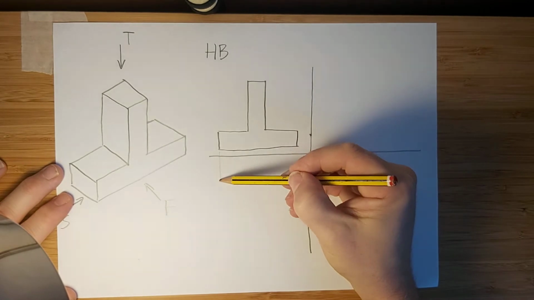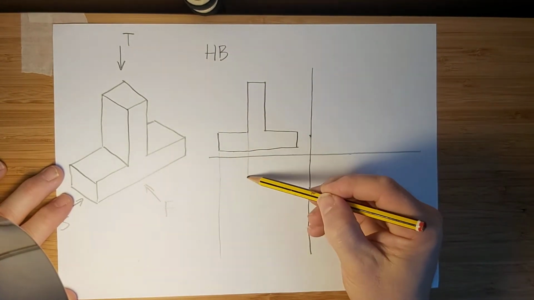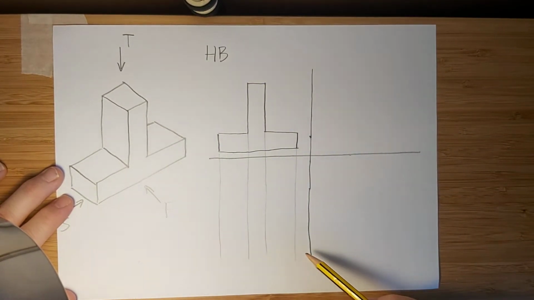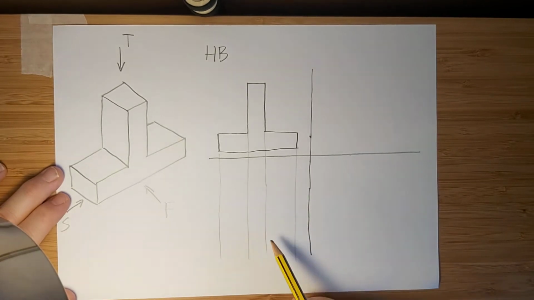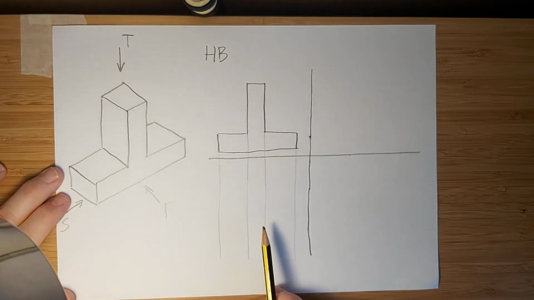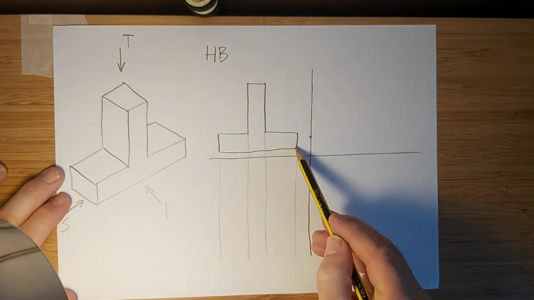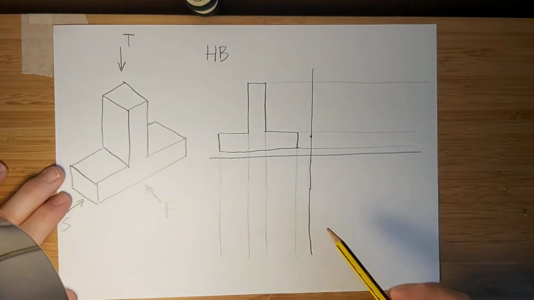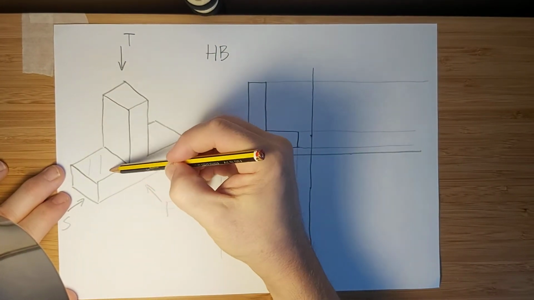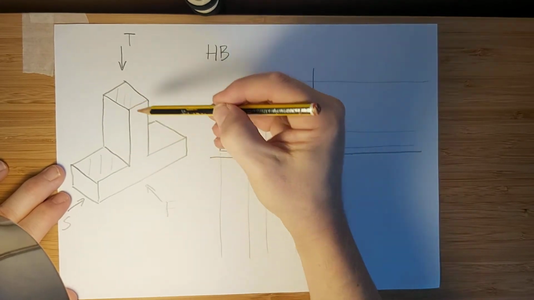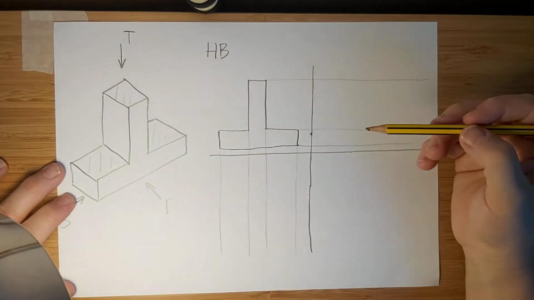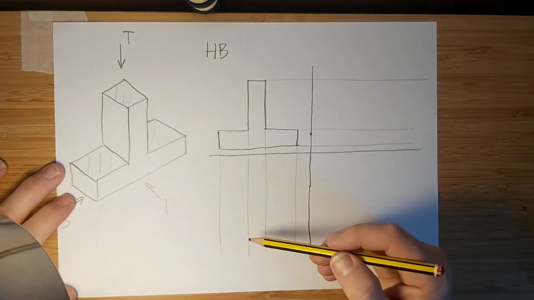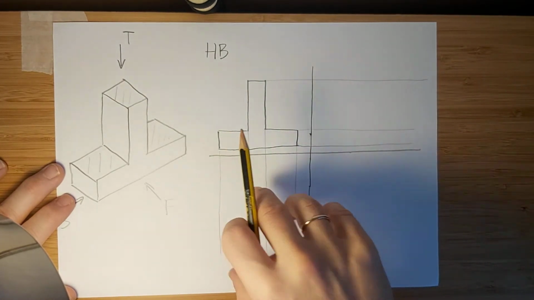I extend the lines softly. These lines, auxiliary lines, they help me to draw, but I will erase them later. I extend this, and from the top I can see a rectangle, a square, another rectangle, and another square. So the top view, I must draw it here always. Front view, top view, under the front view.